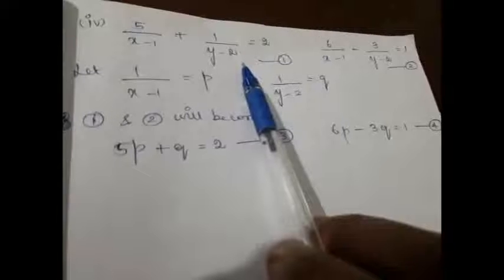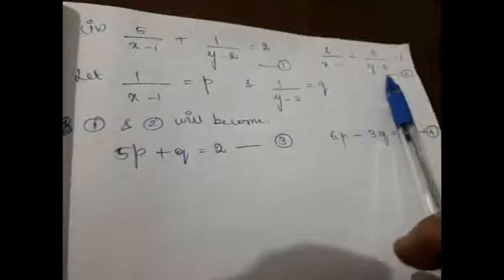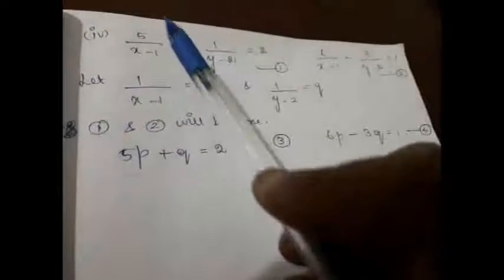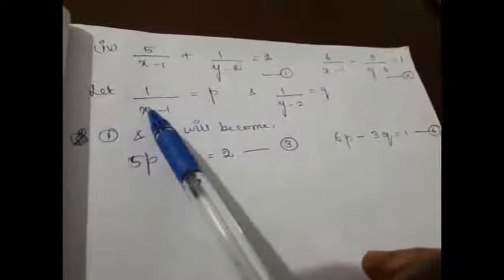5 by x minus 1 plus 1 by y minus 2 equals 2. Then 6 by x minus 1 minus 3 by y minus 2 equals 1. So how are we going to make our assumptions here? 1 by x minus 1, we are going to assume it as p. Why are we taking 1 by? Because here x minus 1 is in the denominator, right? Because this can be written as 5 into 1 by x minus 1. So 1 by y minus 2 as my q, because that is what is there in both the equations.